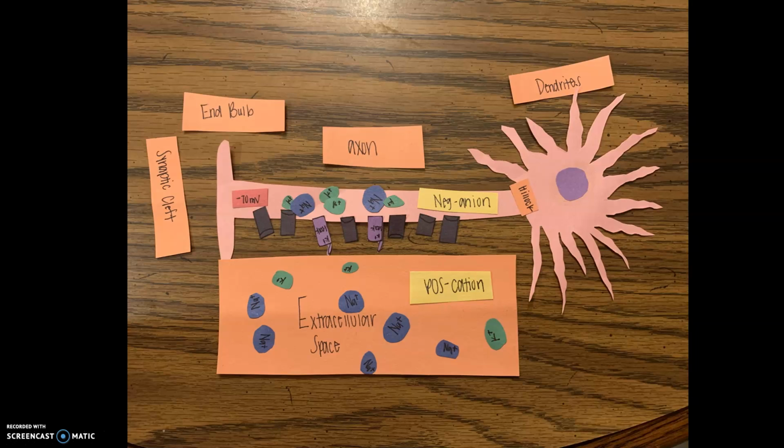The sodium-potassium pump is always pumping 3 sodium ions out and 2 potassium ions in through active transport via ATP or energy. Due to the sodium-potassium pump, there are more sodium ions outside of the cell than there are inside of the cell, and there are more potassium ions inside of the cell than there are outside of the cell.